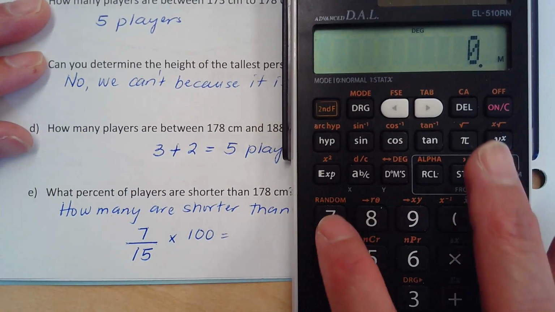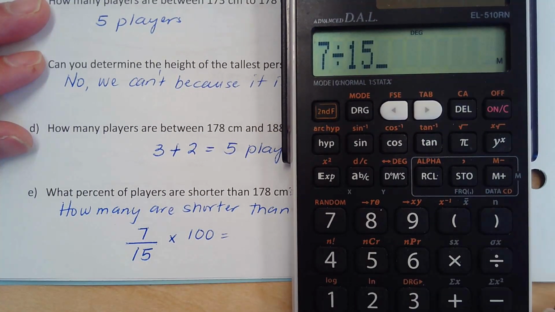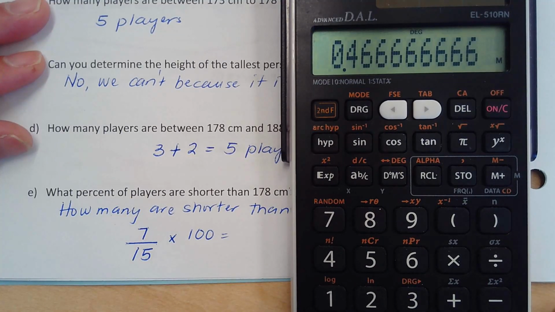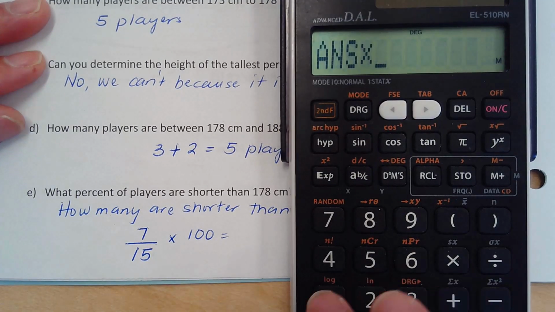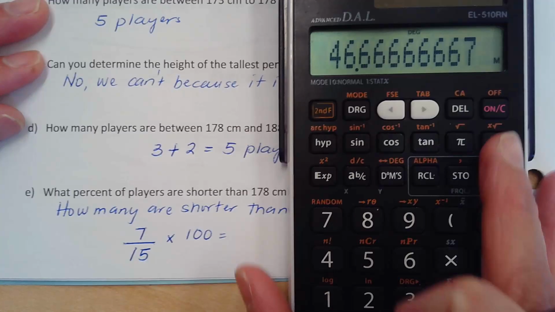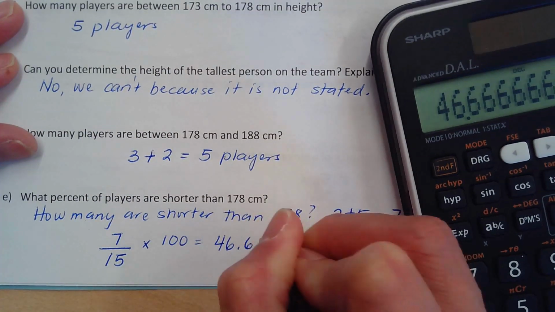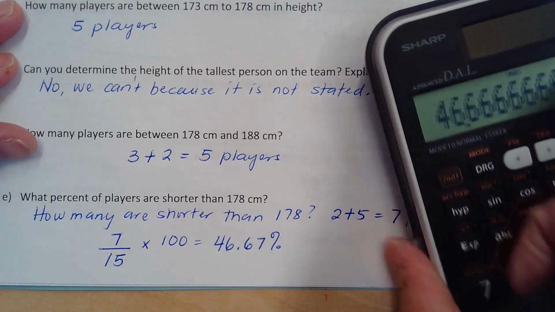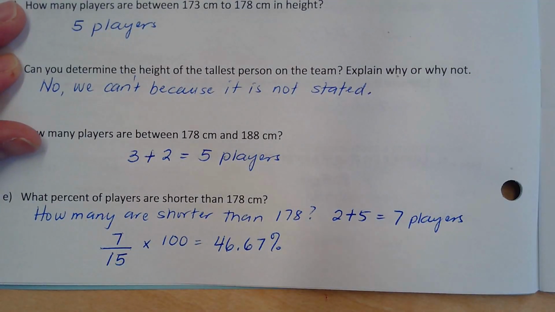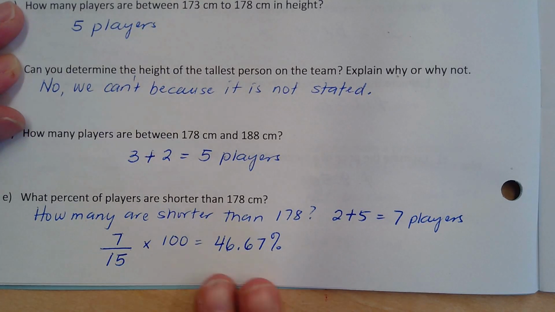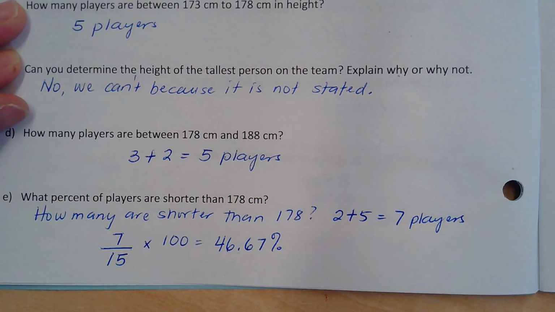So let's give that a try. 7 divided by 15. 0.46 repeating. Now we're going to make it into a percent, so times 100. So 46.67%. So approximately half, close to 50%, are shorter than 178 centimeters.